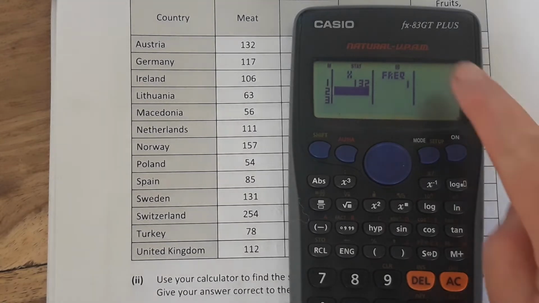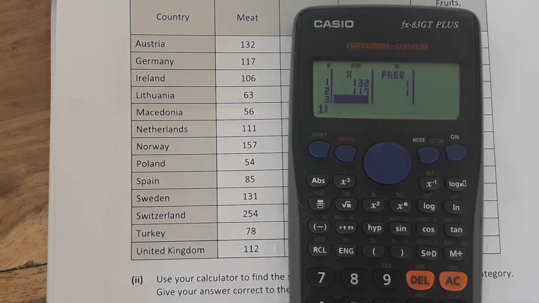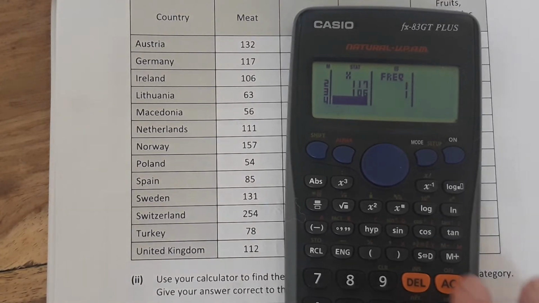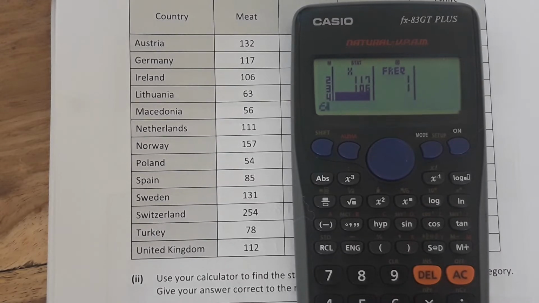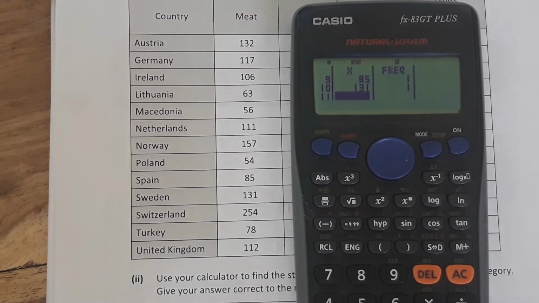See, it pops up and the frequency is 1 because we've one of them. 117, enter. 106, press equals to enter. 63, press equals. 56, press equals. 111, press equals. 157, press equals. 54, press equals. 85, press equals. 131, press equals.